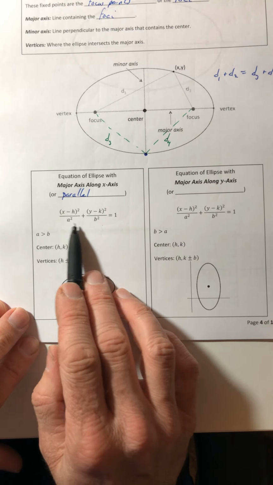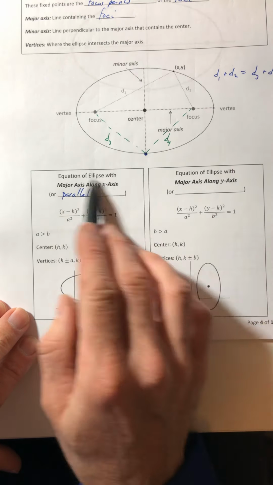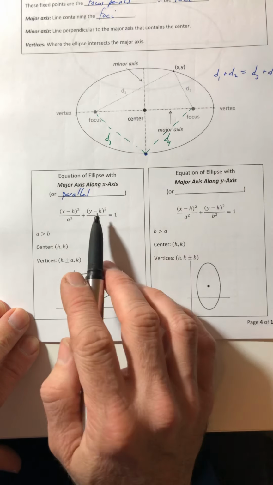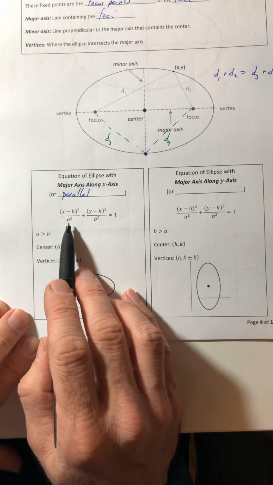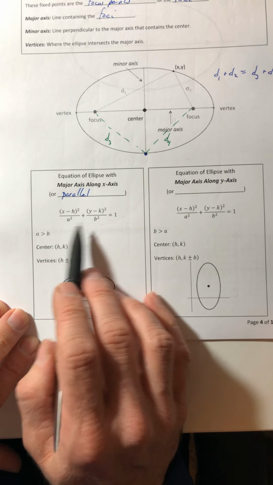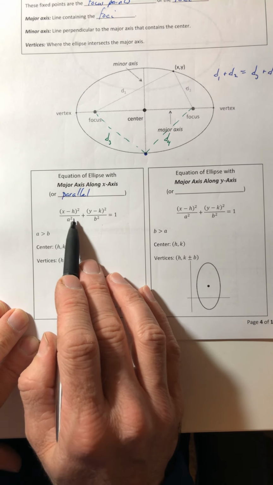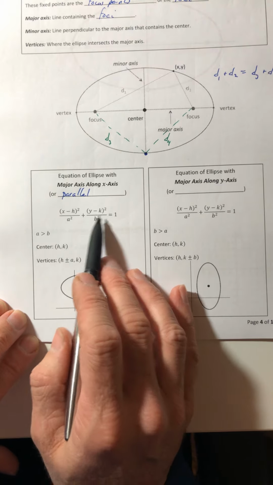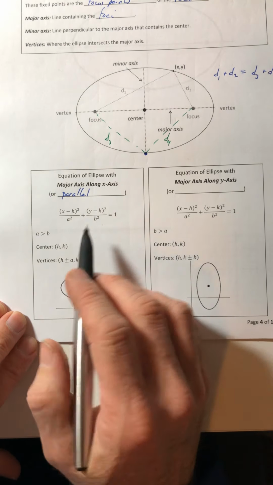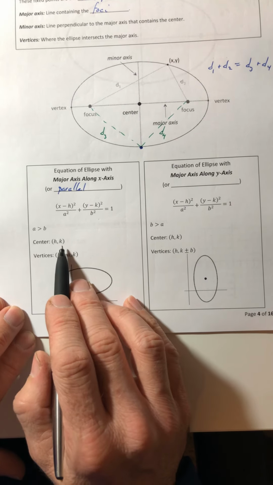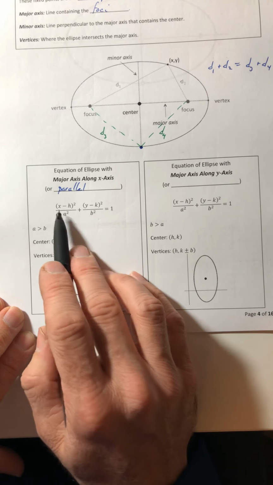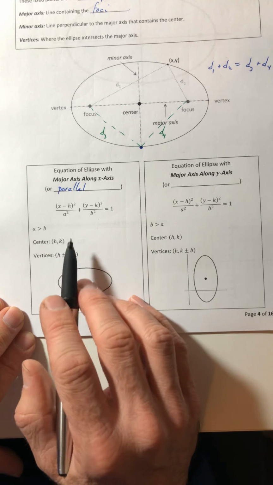So you know it's going to be wide, because if you look at the denominators and compare them, the a squared is going to be larger than b squared. So the denominator under the x is going to be bigger than the denominator under the y. For the center, figure out what makes both sets of parentheses equal to 0, so h and k.